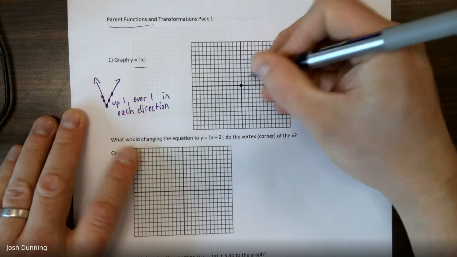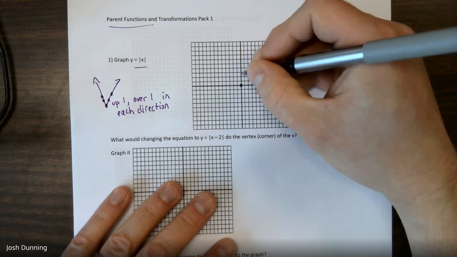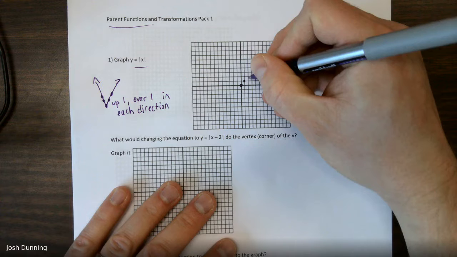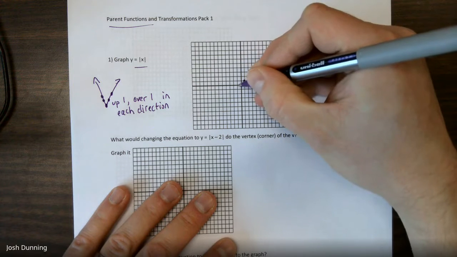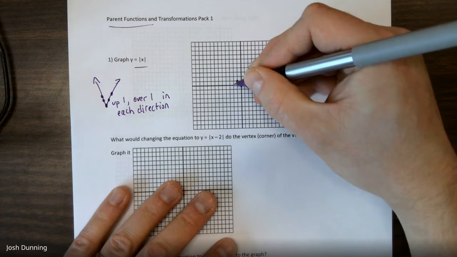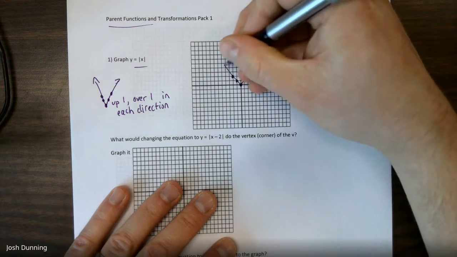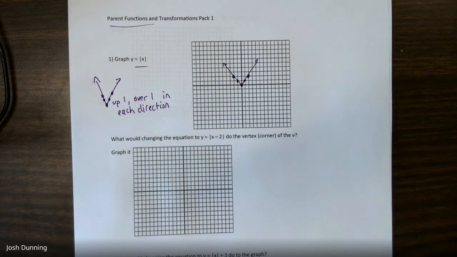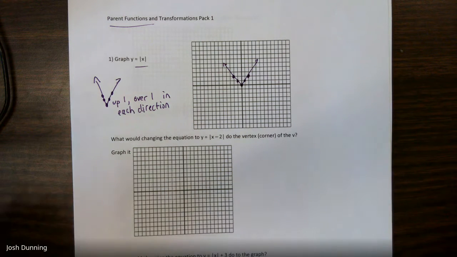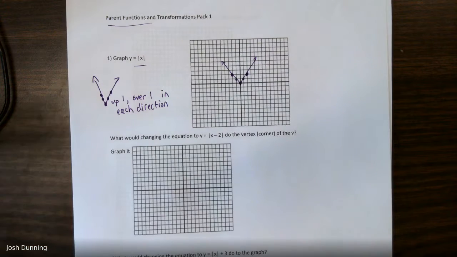And the reason: the absolute value of 0 is 0, the absolute value of 1 is 1, the absolute value of 2 is 2. And then over in the negatives, the absolute value of negative 1 is positive 1, the absolute value of negative 2 is positive 2. Absolute value takes a negative, makes it positive, doesn't do anything to positive. So like I said, it can't hurt to remember the basic shape of that, but you could always just graph this if you have to.